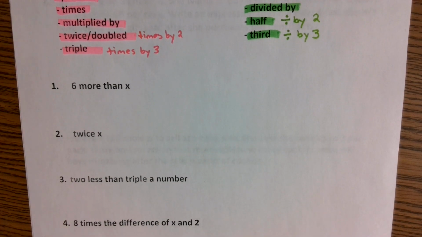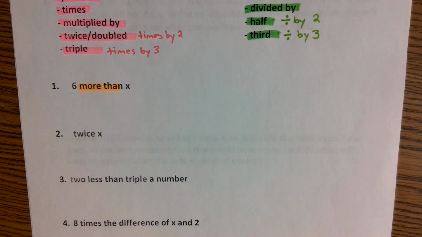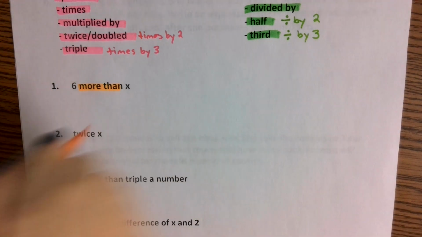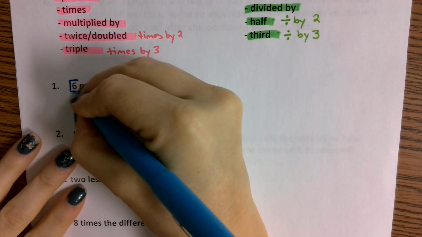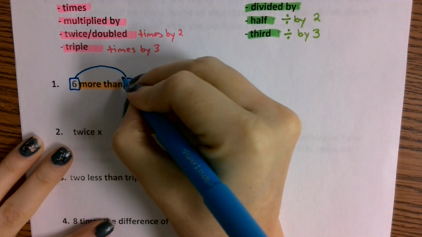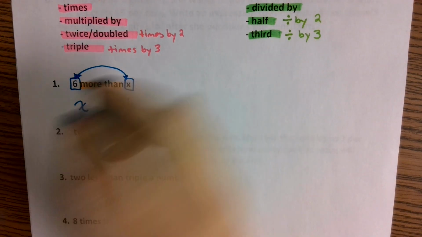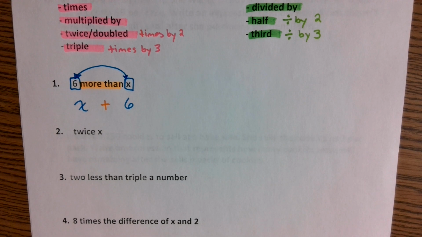Problem number 1. Okay, guys, what is the operation that we're doing here? Just tell me. Addition. This is an addition problem. So what's the key words that are showing addition? More than. Okay, so that key phrase, more than. So when I'm writing it, is it going to be 6 plus x? No, it's not going to be 6 plus x. Don't forget, this is order changing. It's order reversing. That means we're taking the phrase that it's surrounding and we are reversing their orders. That means x is going to come in front, 6 is going to come in back, and it's just an addition problem. X plus 6.